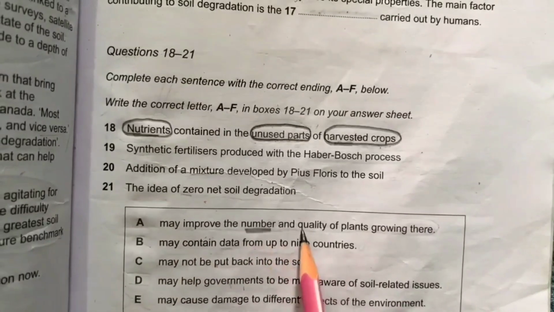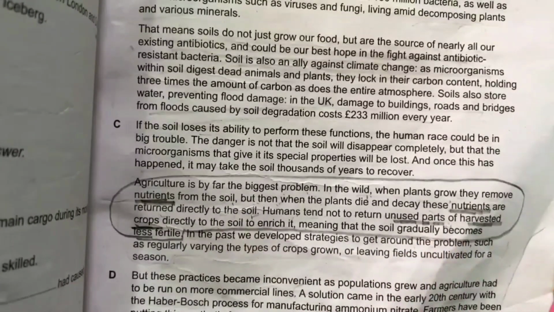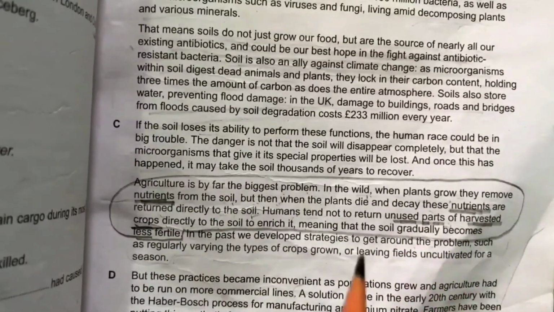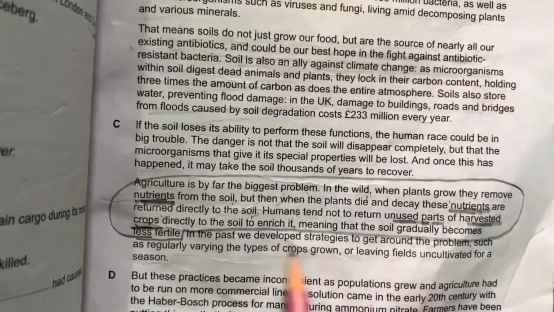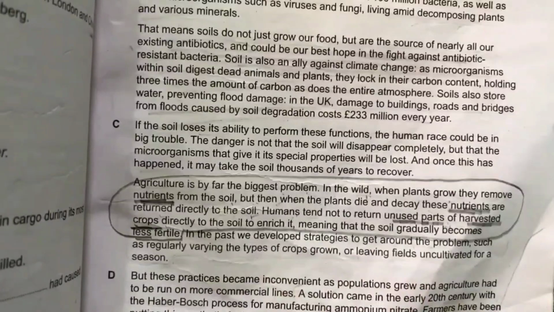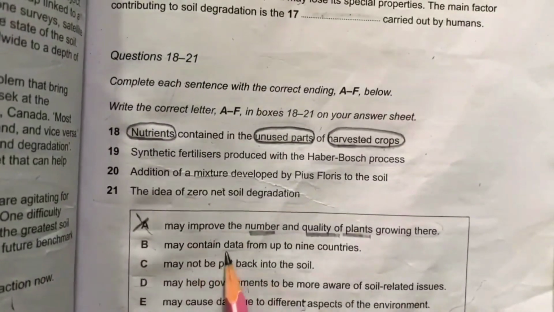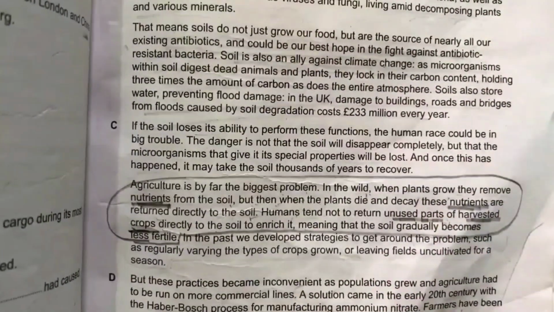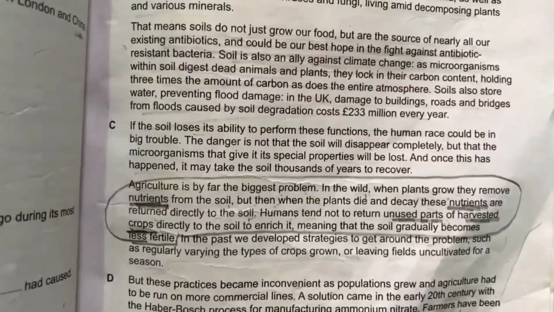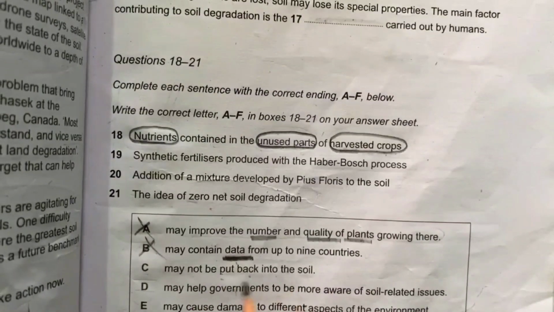May improve the number and quality of the plants. What are they talking about? Number and quality? In this, you don't have to read. You don't have to understand. Just find what they are talking about. Number and quality? No. That's right. So my first option is eliminated. May contain data. Are they talking about any data here? No. Data must be in the form of numerical numbers or whatever it is. So that is also not there. May not be put back into the soil.